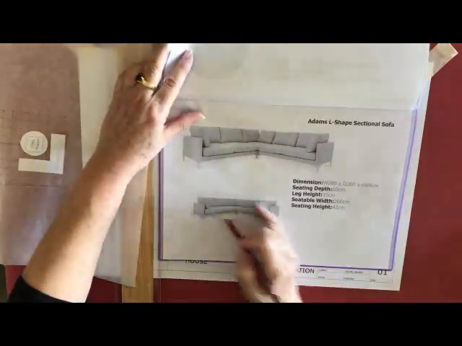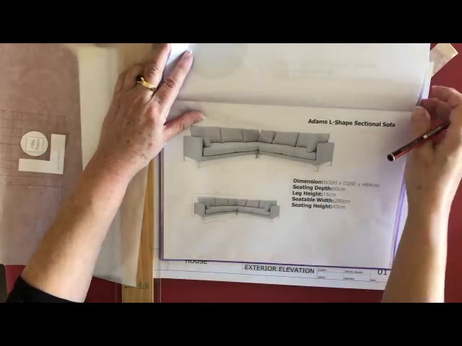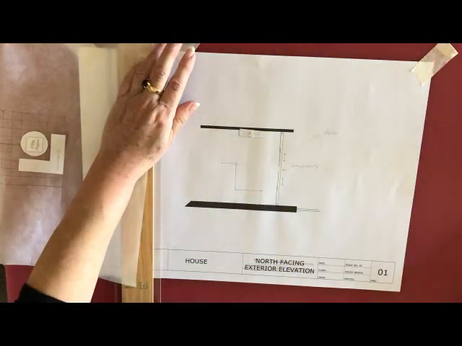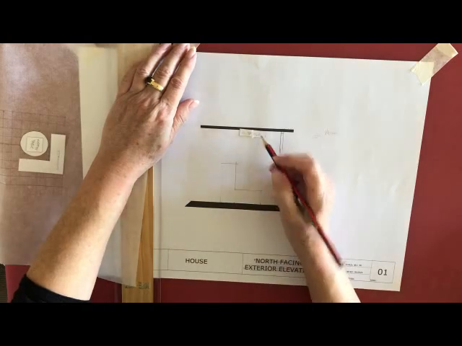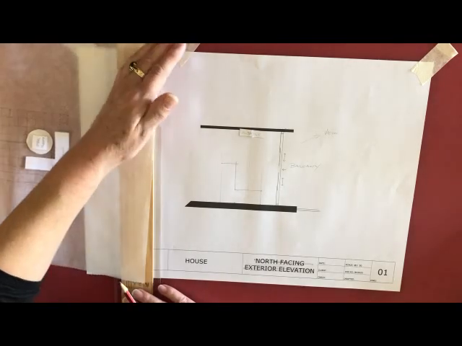then I've got this very, very nice L-shaped lounge, an Adams L-shaped sectional sofa. So there's my sectional sofa, and this is my piece of a sideboard, as they call it, or serving board or sideboard. I call it a sideboard. Don't know about anybody else. Okay, so it's 155 by 45 deep.